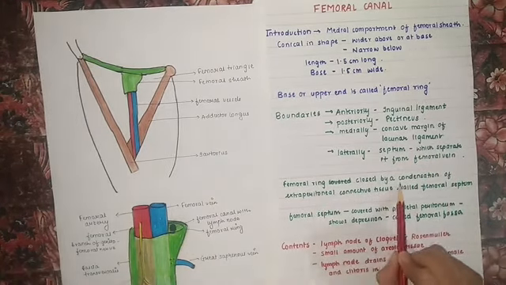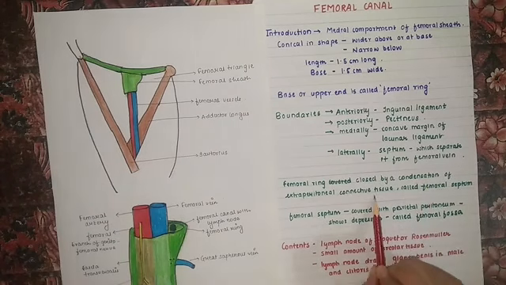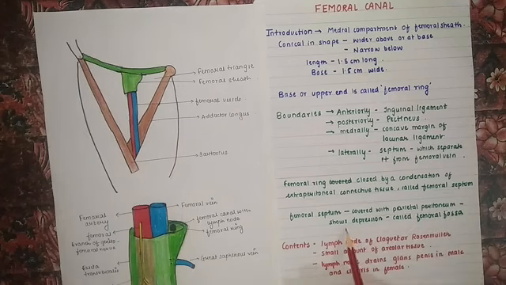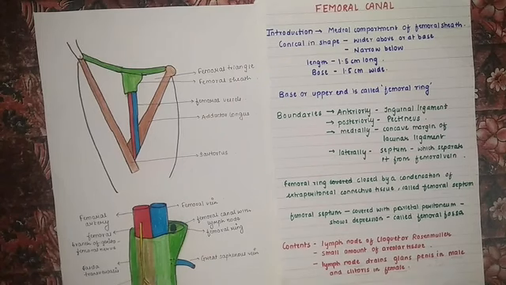The femoral ring is closed by a condensation of extraperitoneal tissue called the septum. The septum is covered with the parietal peritoneum and shows a depression called the femoral fossa. It has one lymph node and some areolar tissue, and these lymph nodes drain the glans penis in the male and the clitoris in the female.